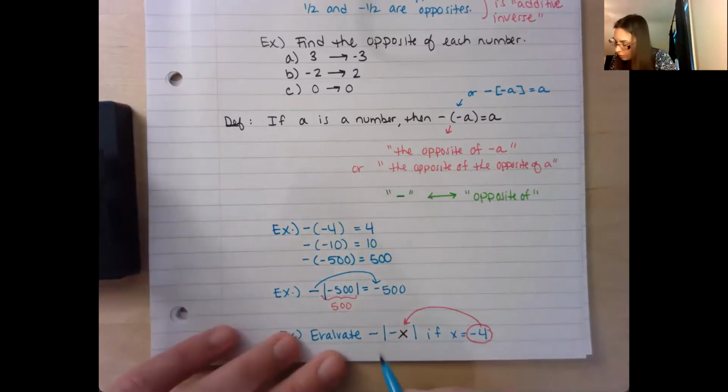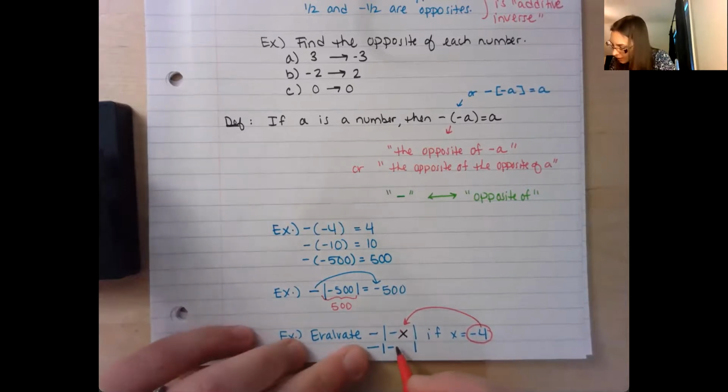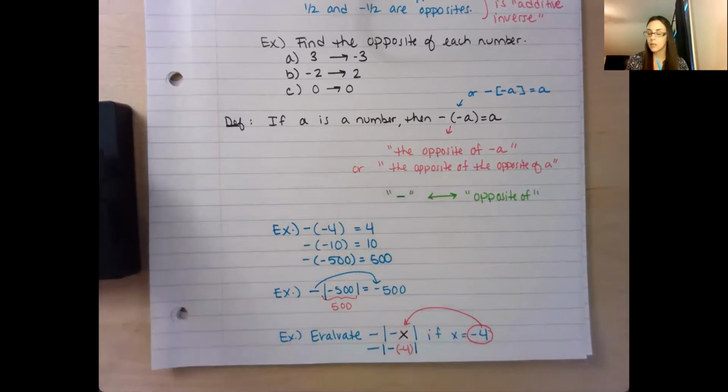So what you may want to do is just write everything. It helps to use some different colors, and when I replace it, I do like to use parentheses. So I'm going to take that x and replace it with negative 4, and I just use parentheses to help remind me on how to deal with this.